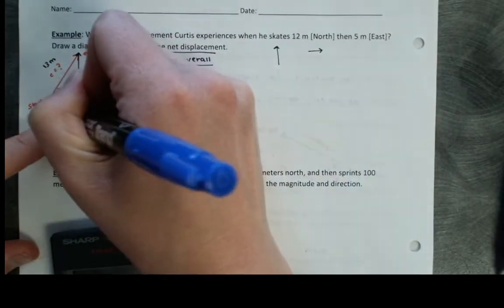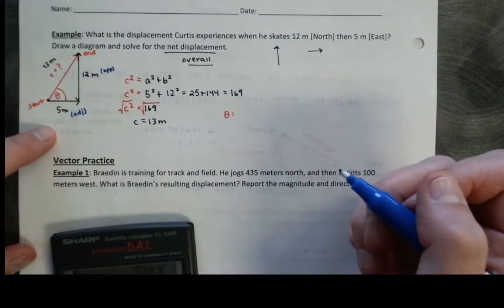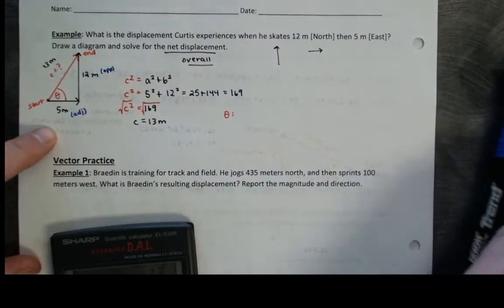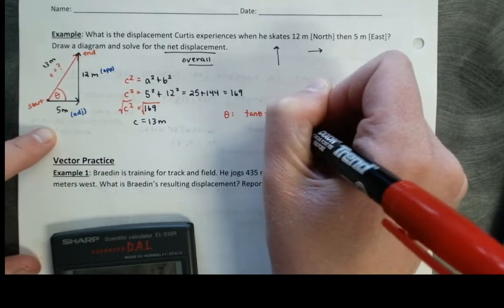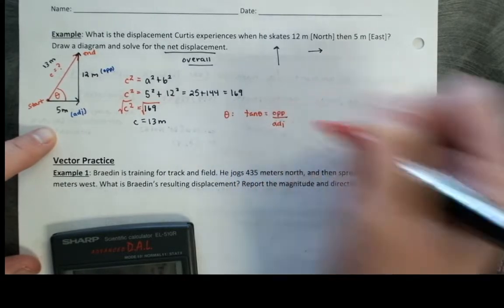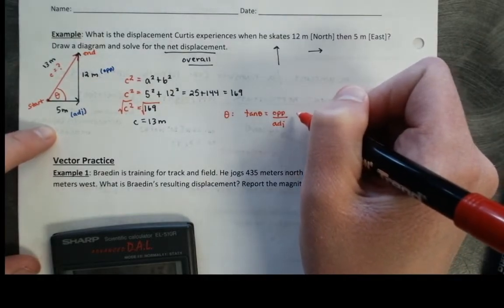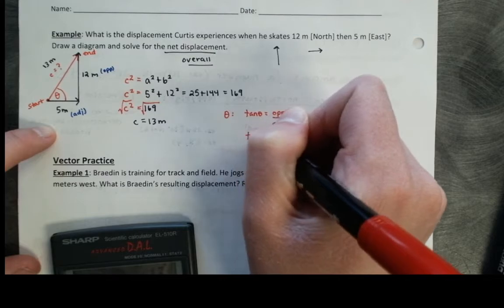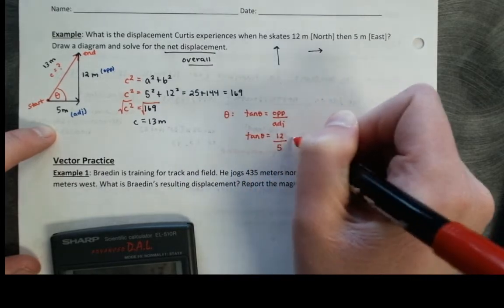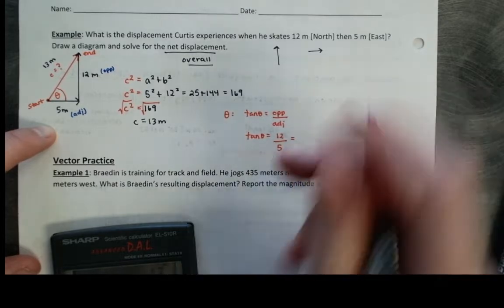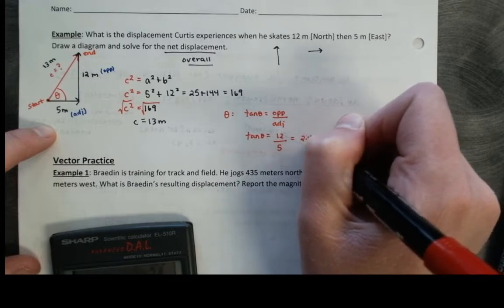If we have opposite and adjacent, we're going to use tangent. Tan of an angle is equal to opposite over adjacent. Well, tan theta, the opposite side is 12, the adjacent side is 5. So tan theta equals 12 divided by 5, which is 2.4.